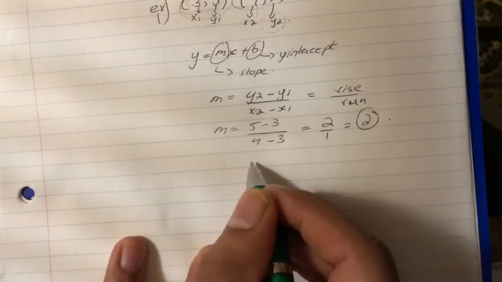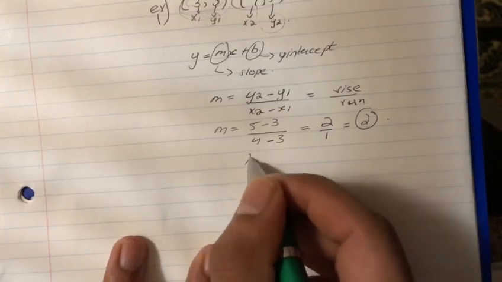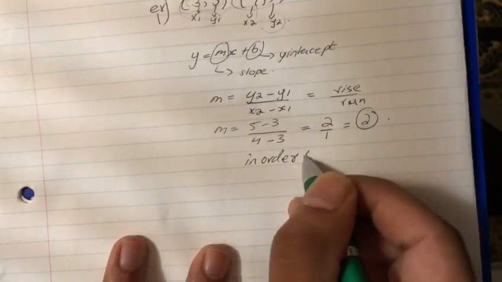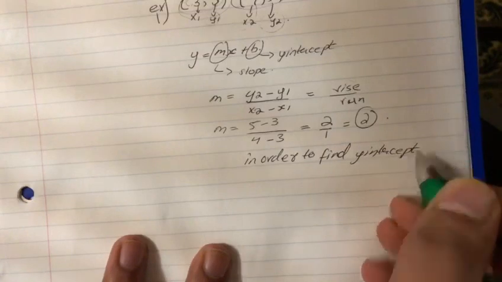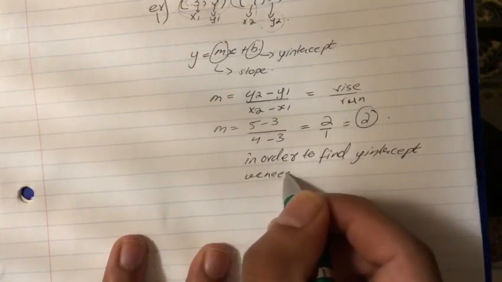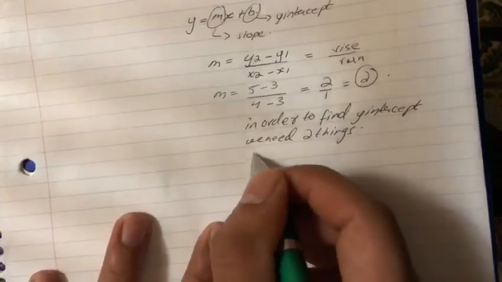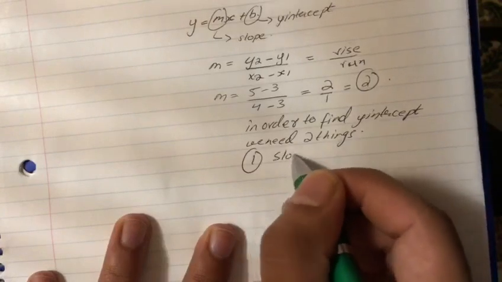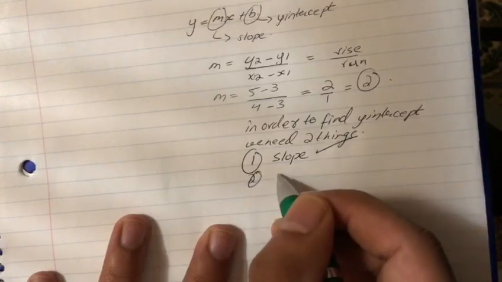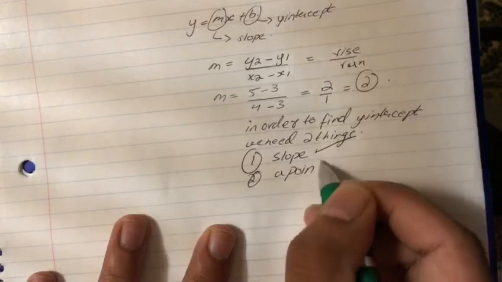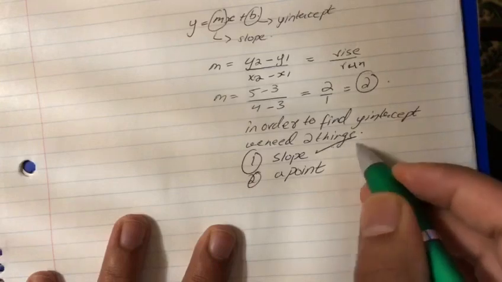In order to find the y-intercept, we need two things. Number 1, we need the slope, which we found already, and number 2, we need a point. We have already found the slope in our case, which is 2.